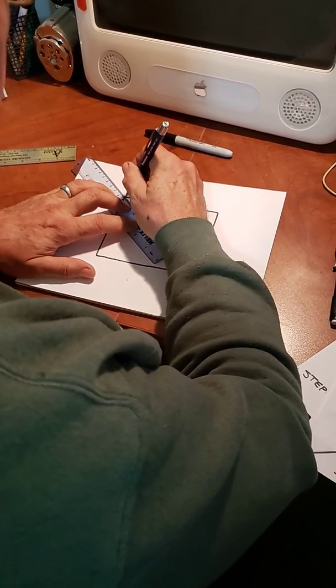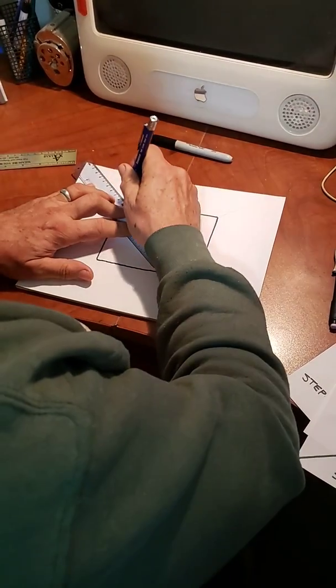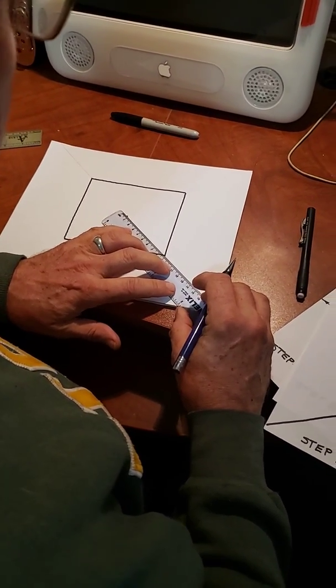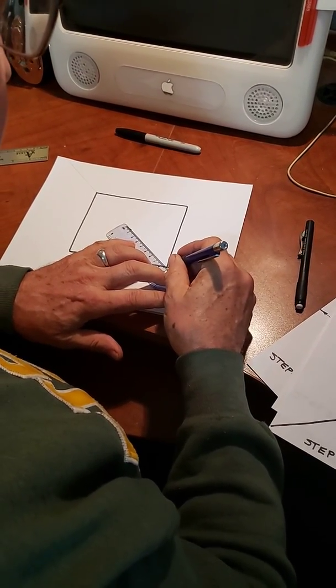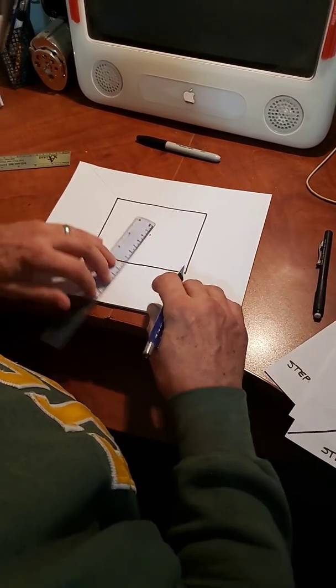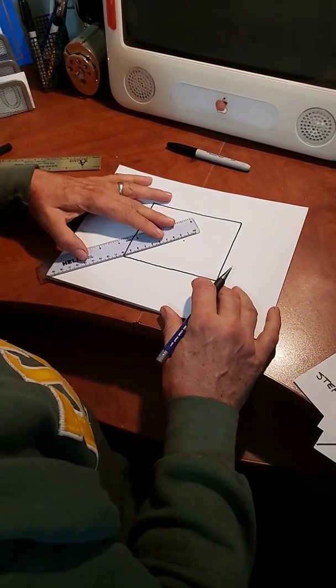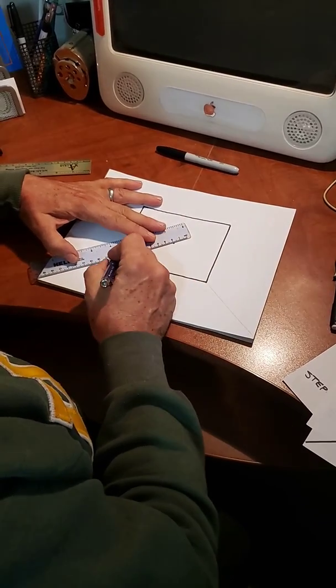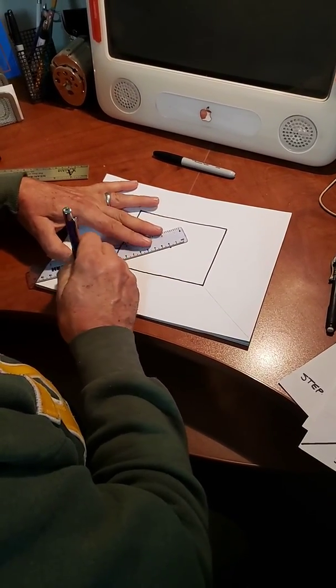And so vanishing point, corner of the rectangle, vanishing point, corner of the rectangle. Now this one comes very close to the corner of the paper, but that's just the way it lays out. But more importantly, vanishing point, corner of the rectangle.